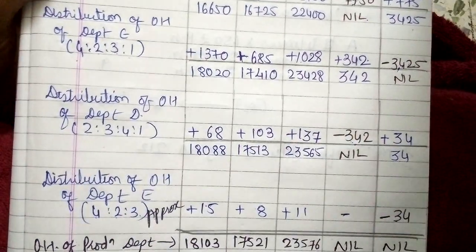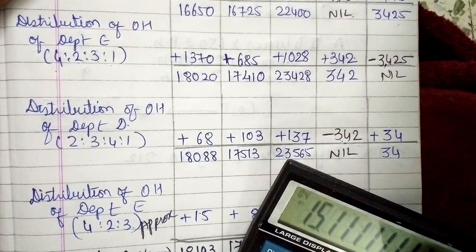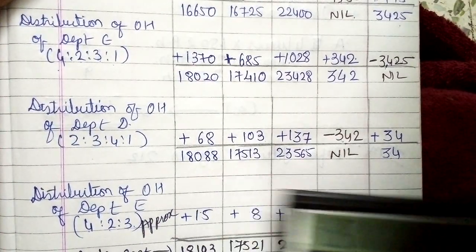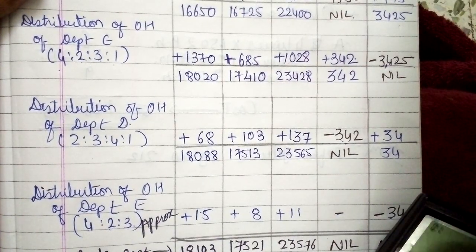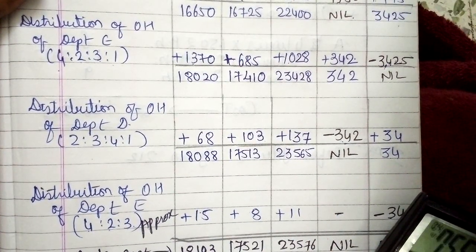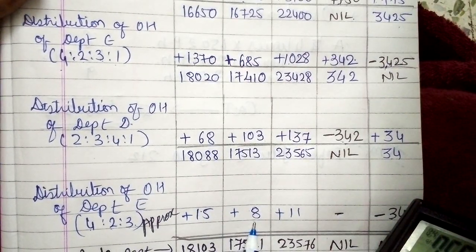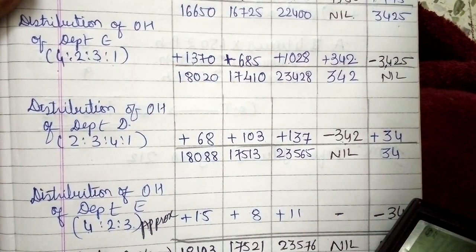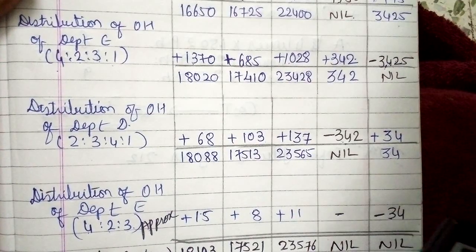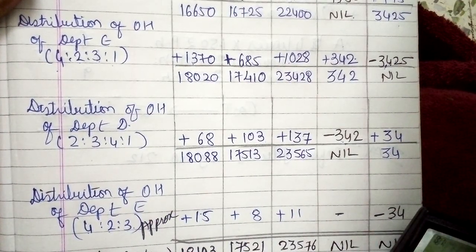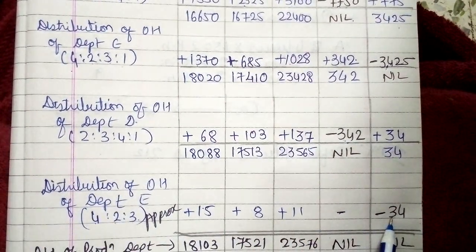So if I am taking 34 into 4 divided by 9, that comes to 15.11. So I have written 15. Then 34 into 2 divided by 9, so that is 7.55. So I have taken 8, right? And 34 into 3 divided by 9, so that is 11.33. So I have taken 11. Then you can make the total of all these three, that would be 34, right?